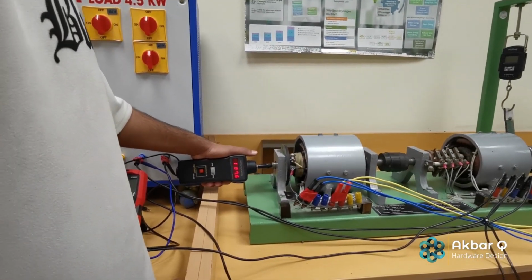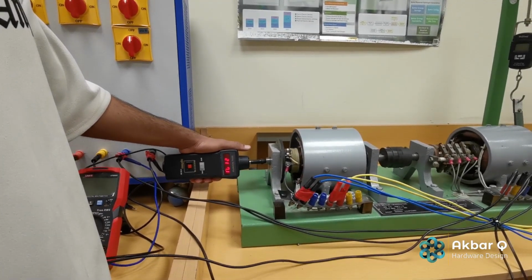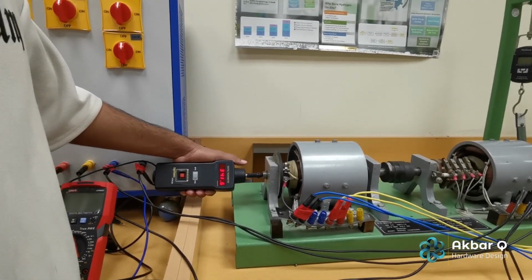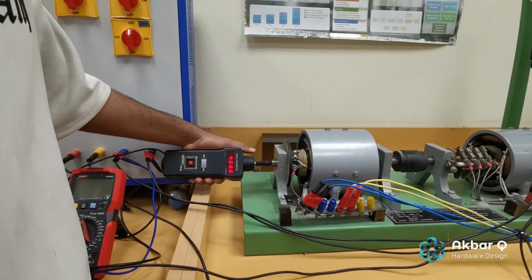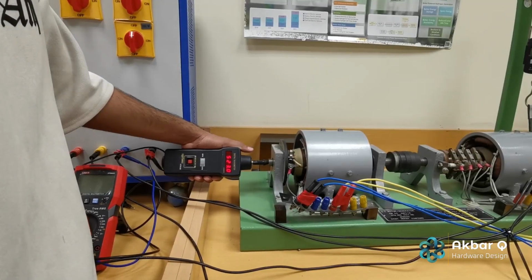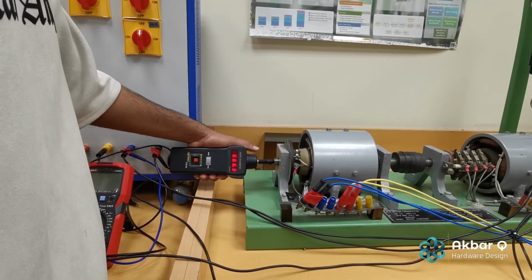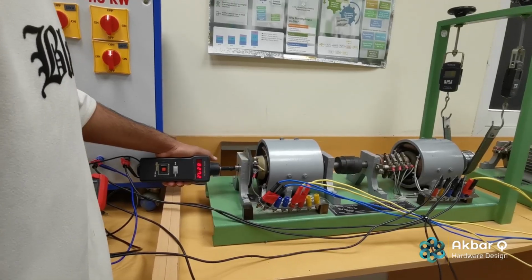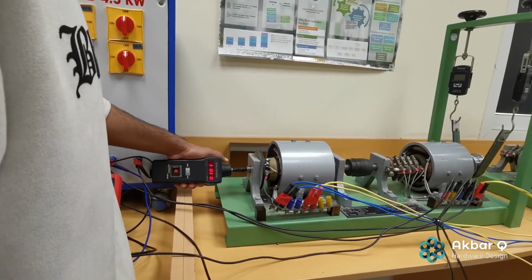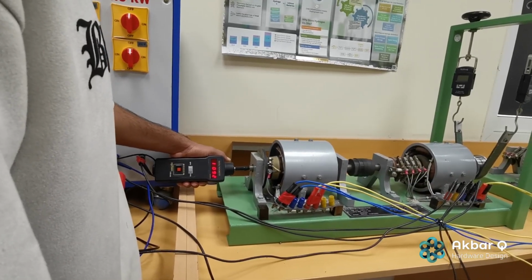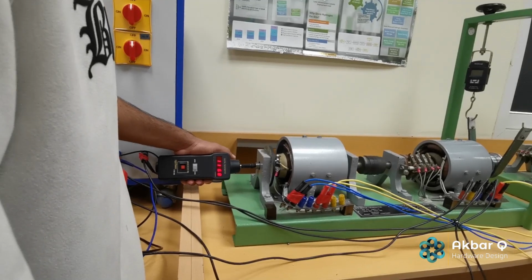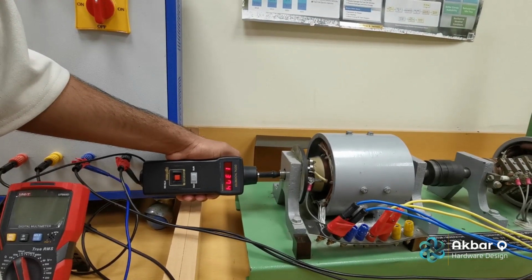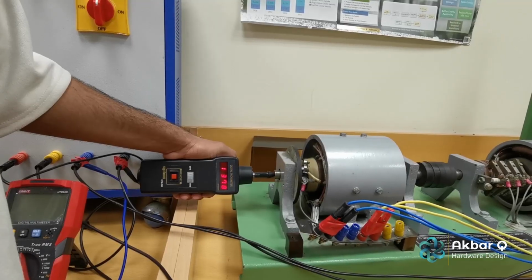Keep checking on RPM. What's the RPM? 187, 200, okay. 300, 360, 400, 408, 457, 520, 600, 700, 800, 1000, 1100, 1200, 1300, 1376.